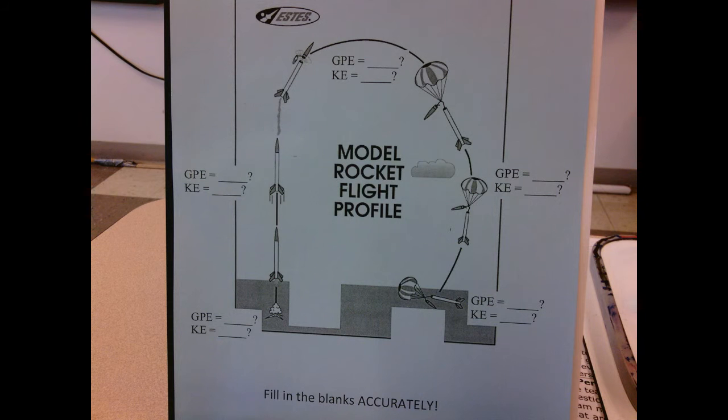And as an example, the key difference that we talked about in class is the distinction between stored energy and the energy of motion. And this sheet, the model rocket flight profile, has different stages of that flight labeled with GPE, which is short for gravitational potential energy, and KE, which is short for kinetic energy.